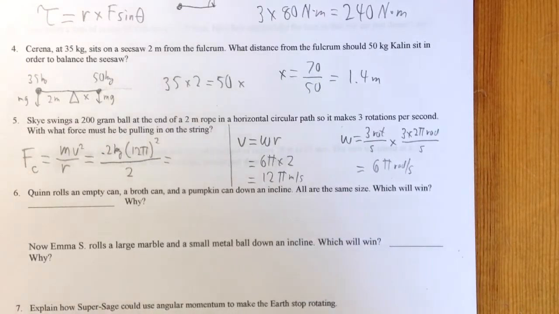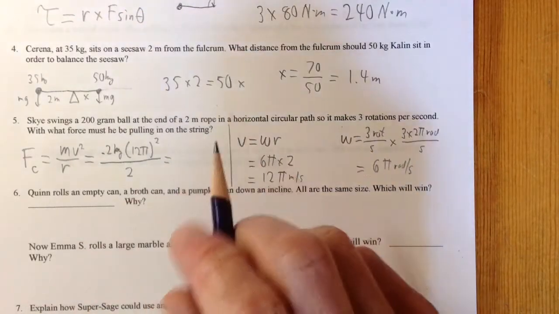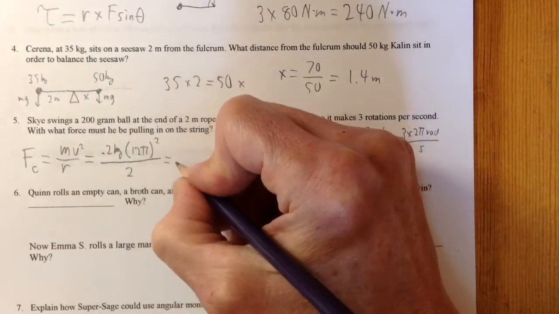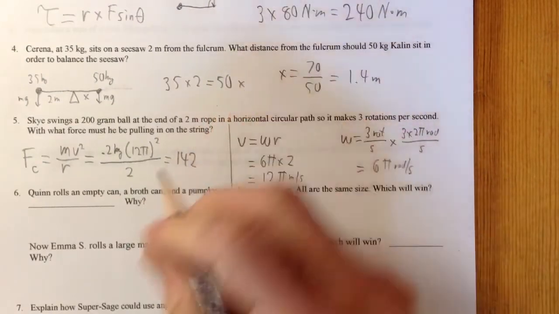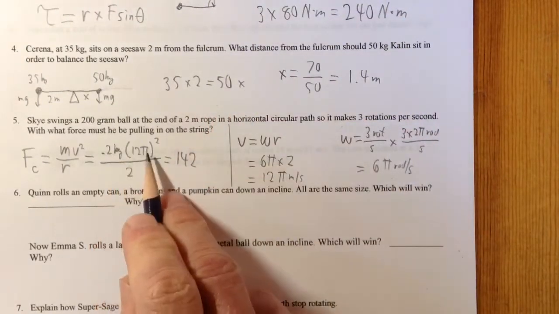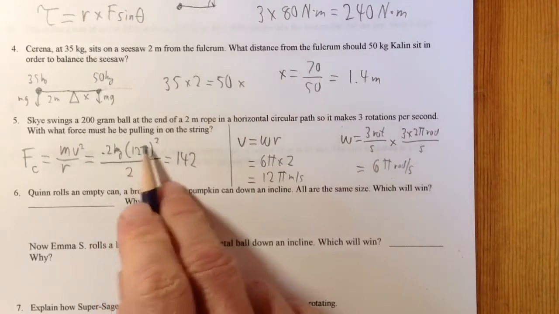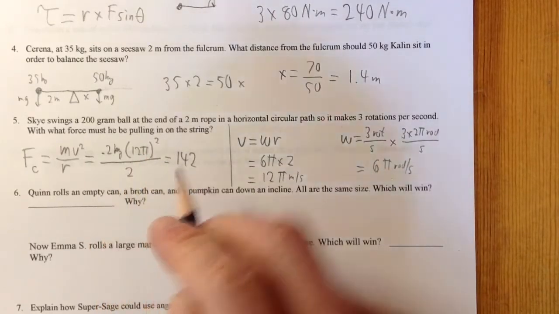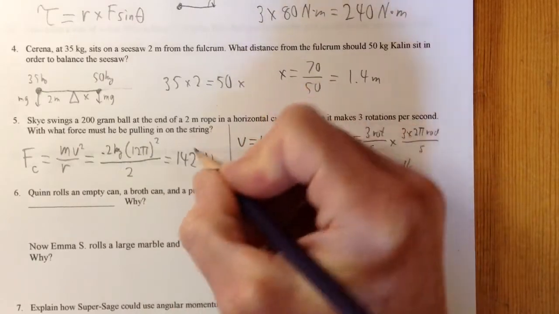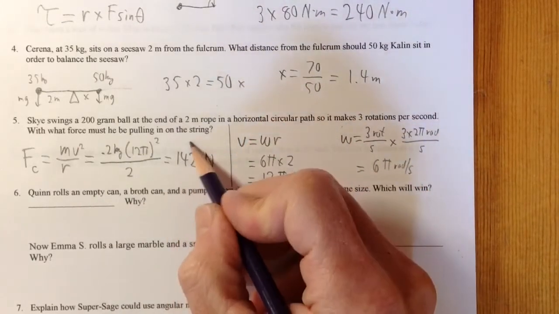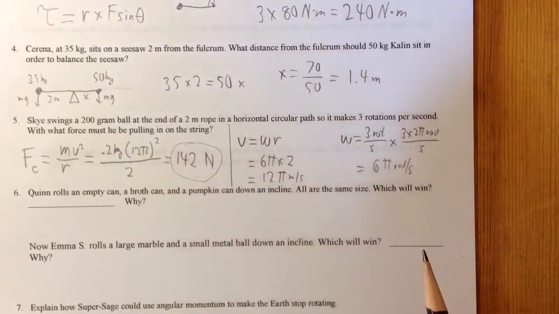And I get times 0.2 divided by 2. I get 142. You might want to check that, but I get 142 since our units are kilograms and meters and seconds and everything. Make sure everything's the same units. We know that we're going to get newtons. So 142 newtons. That's what I think the answer is.